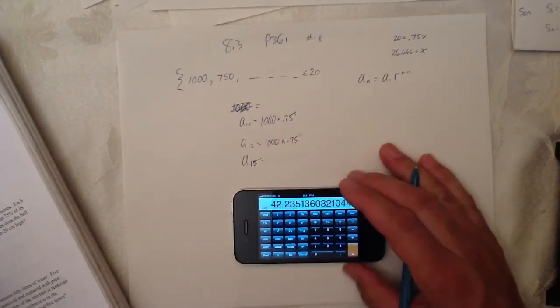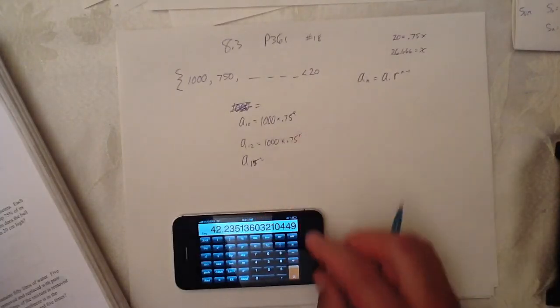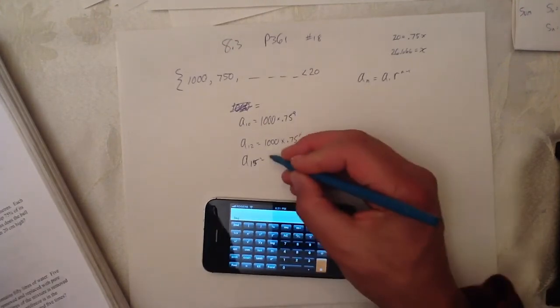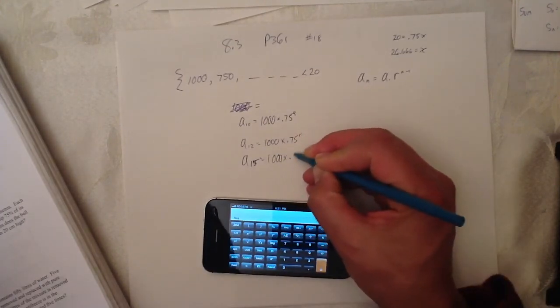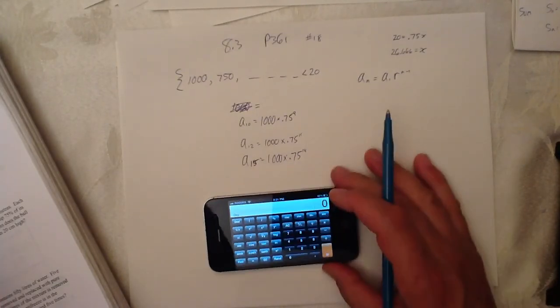Let's try 15. Yeah, 15. Okay. And 1000 times 0.75 to the 14th power, if it's the 15th term.